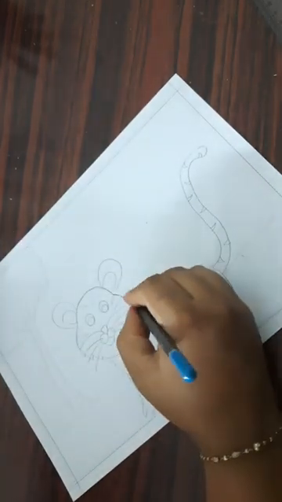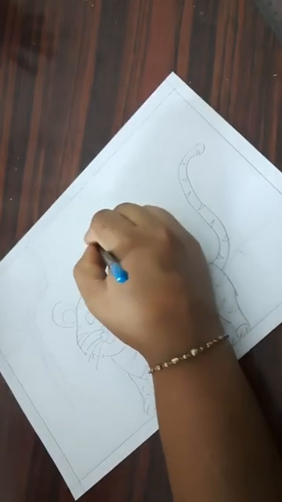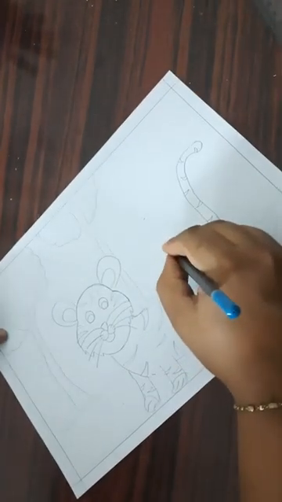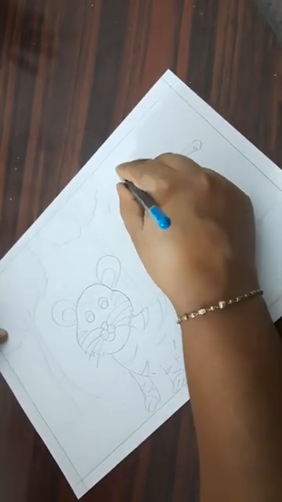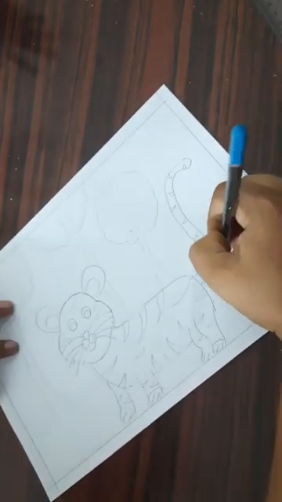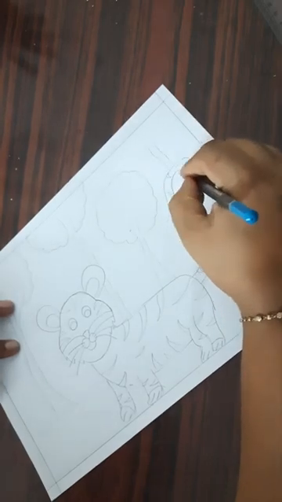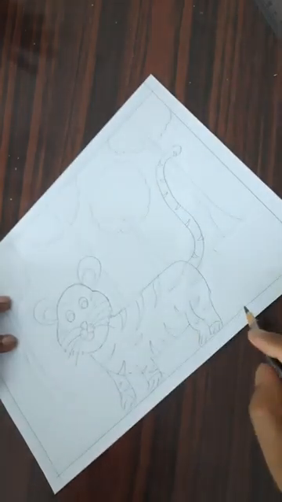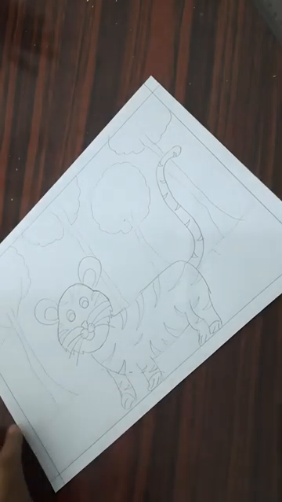See, you can draw so many trees because this is a jungle, or you can even see it in a zoo, right? Even in a zoo, if you go, it will have so many trees, right? So we are just drawing trees like this, as if it is in a jungle.